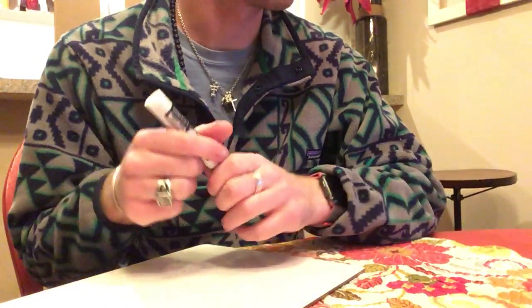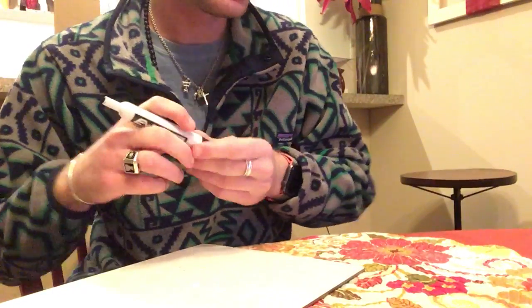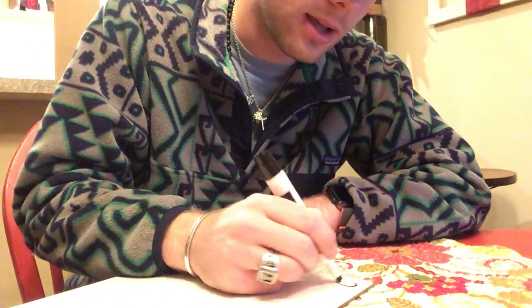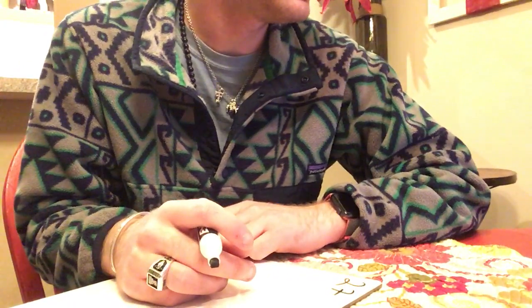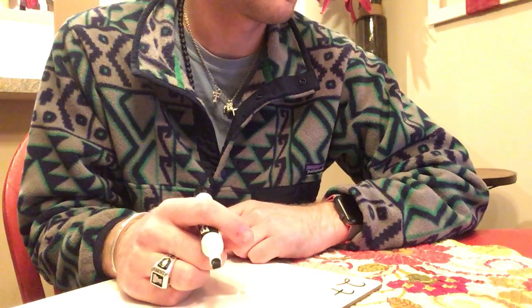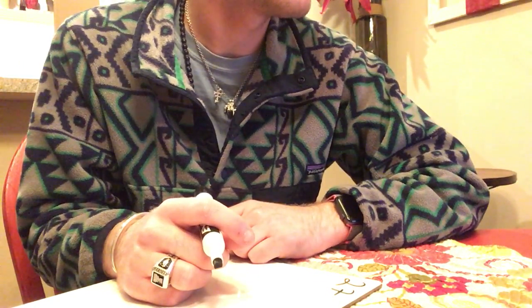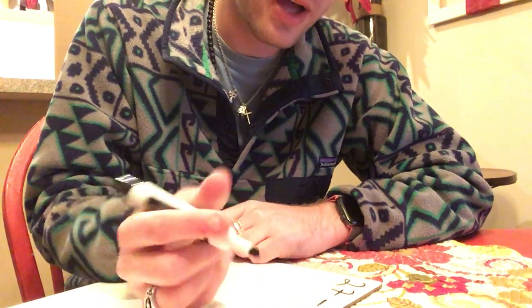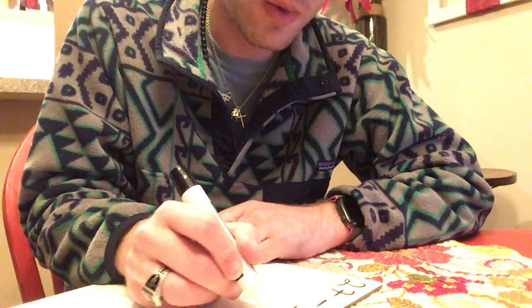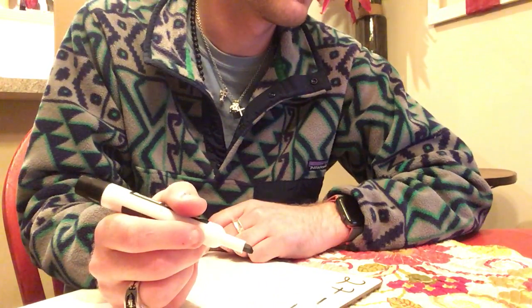Okay, so let's break this down. It says Colin had 27 pieces of candy, so let's write 27 on our board. And then he ate some pieces of his candy, so by that, we know that we have to subtract some number that he ate.